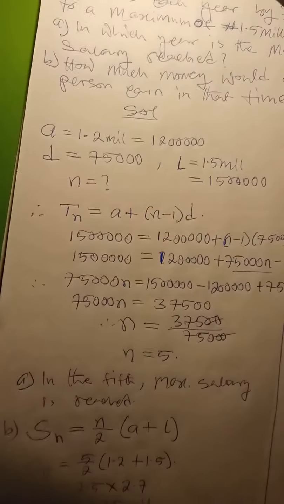So this is how much he's going to earn. This is how much he's going to earn in that time. Okay, this is how much he's going to earn in that time.